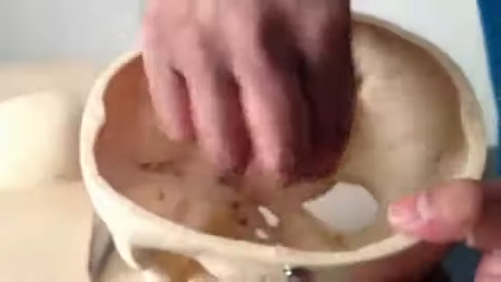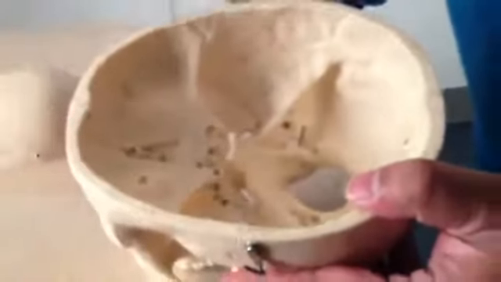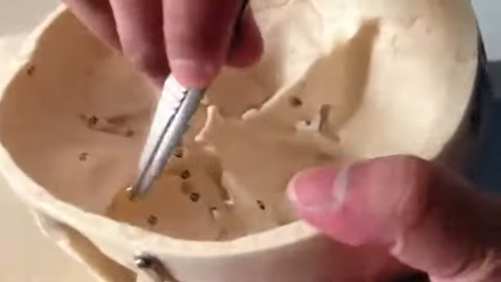Now, if we go back round here, we'll have another look. And again, it's a little bit awkward to show it to you, and hopefully you can make this out.